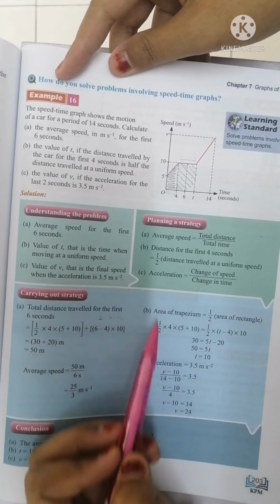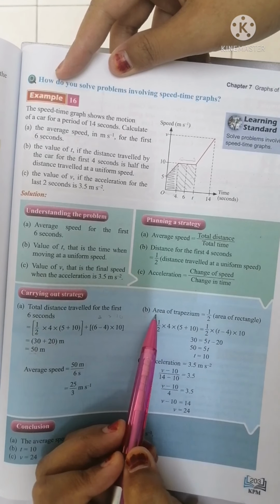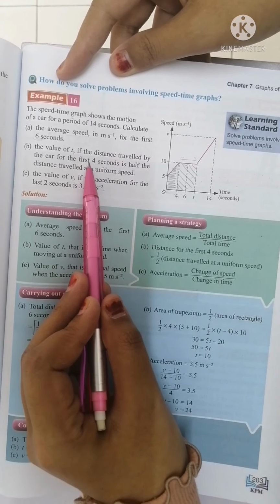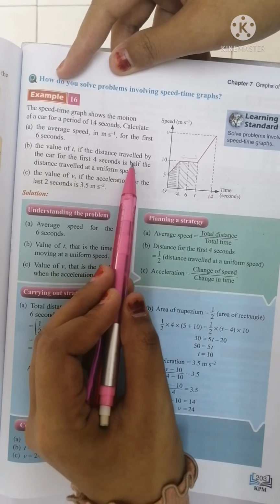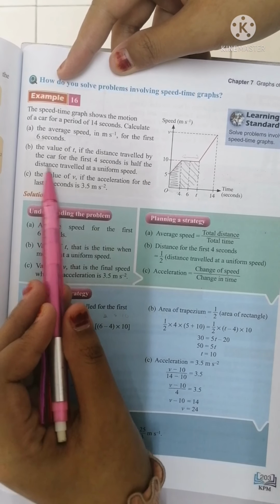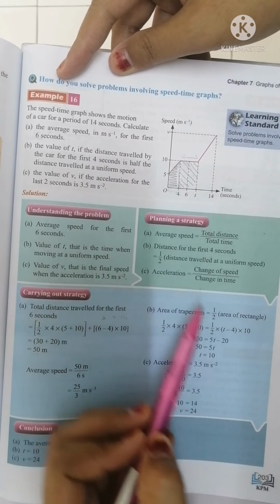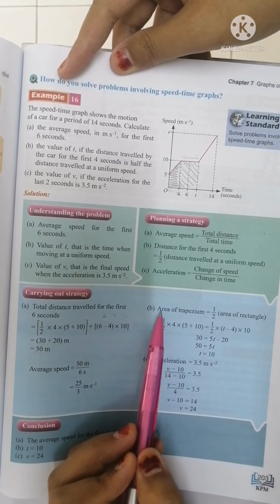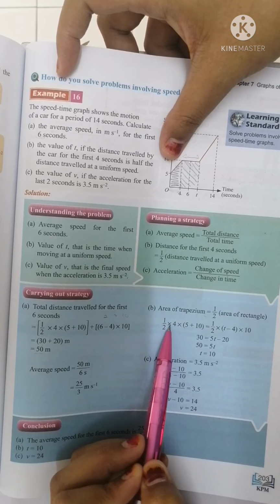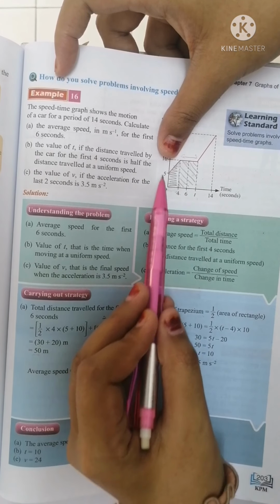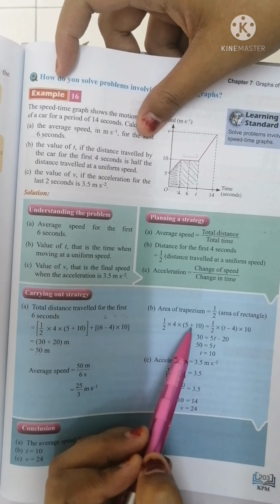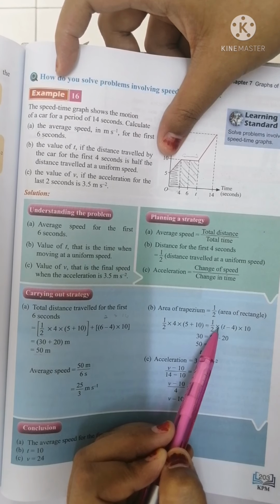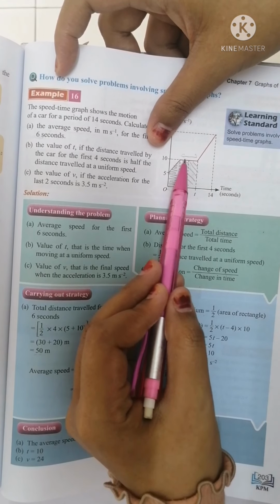So it means that the area of the trapezium, which is the distance traveled for the first 4 seconds, is equal to 1 over 2 of the distance traveled at uniform speed, which is 1 over 2 times the area of the rectangle. This is how you do it. So the area of the trapezium, 1 over 2 multiplied by 4, multiplied by 5 plus 10, equals 1 over 2 multiplied by the uniform speed rectangle.